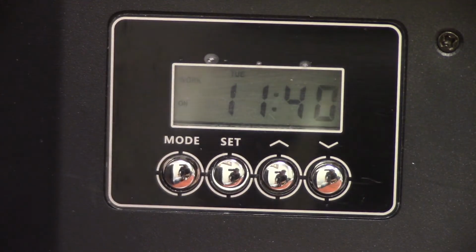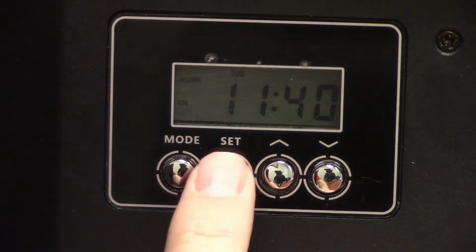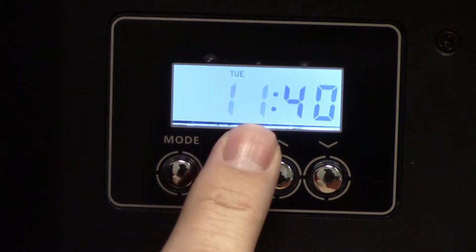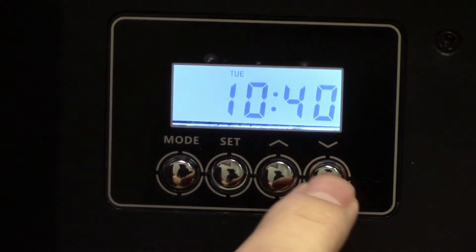Today we are programming the SensaMist S1000 Scent Diffuser. To do this, first we want to program the current day and the current time. So to do this, press the set button and you'll see the hours start blinking. So we use these up and down arrows to adjust the hours. So we're going to set this for 8 a.m.